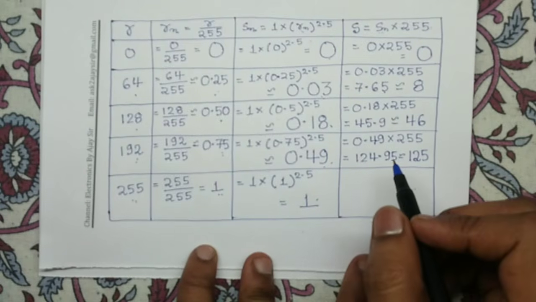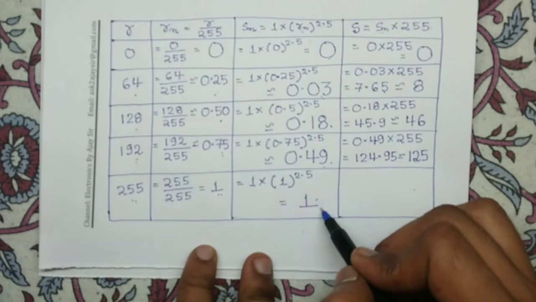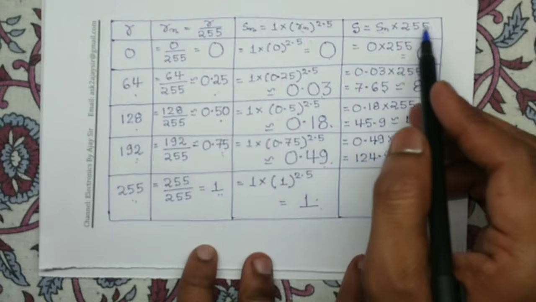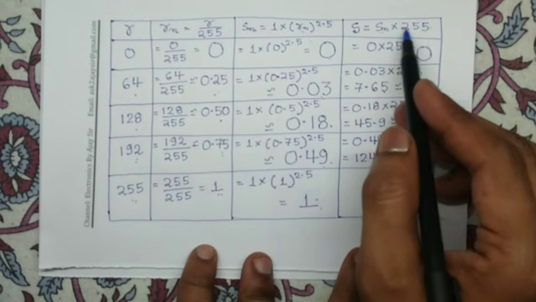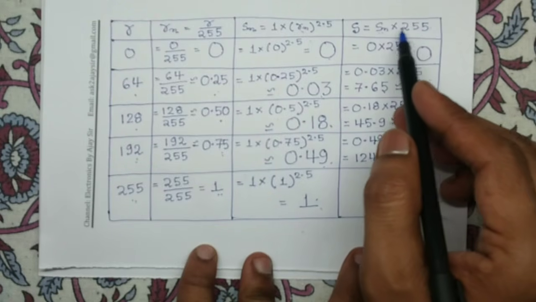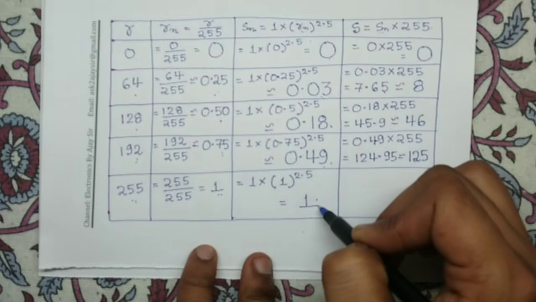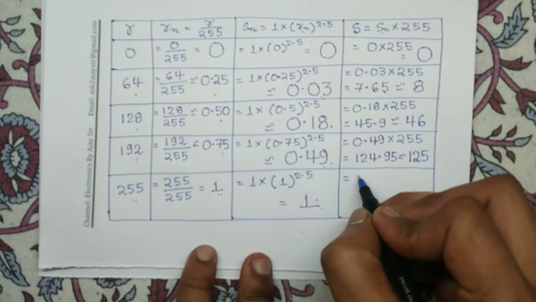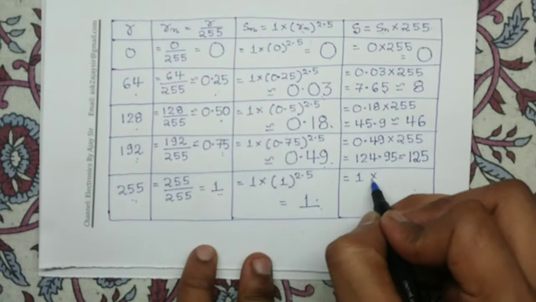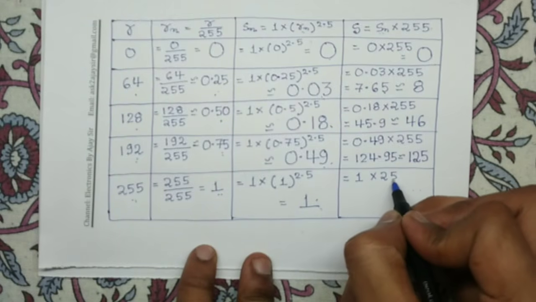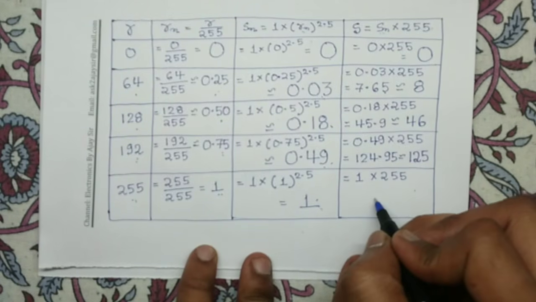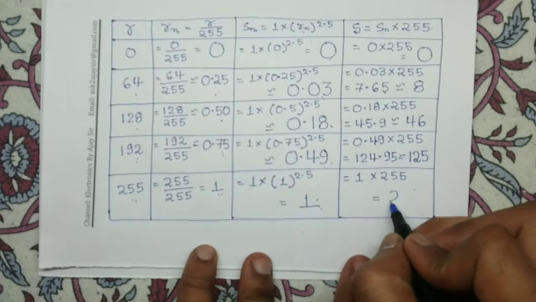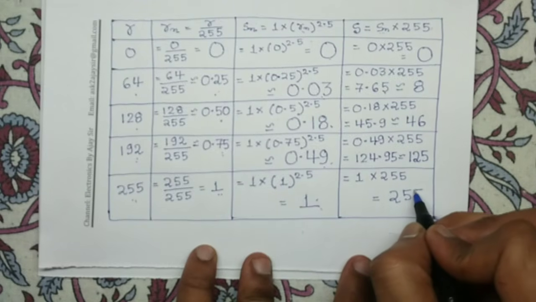And lastly, for Sn equals 1, we will determine the value of S, and for the same, in this equation of S, in place of Sn, we will substitute the value 1. So the equation becomes 1 into 255. If you solve this expression, you will get the number 255.